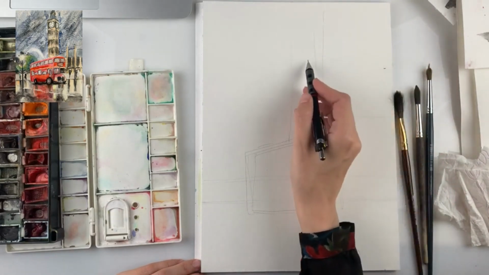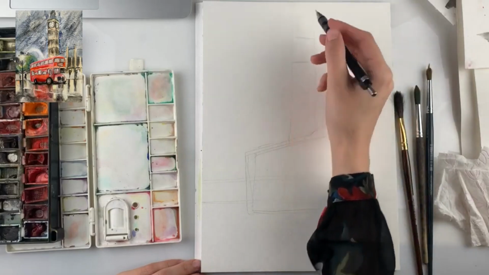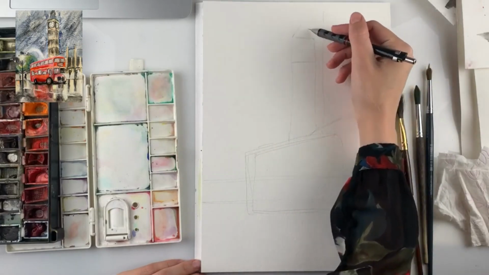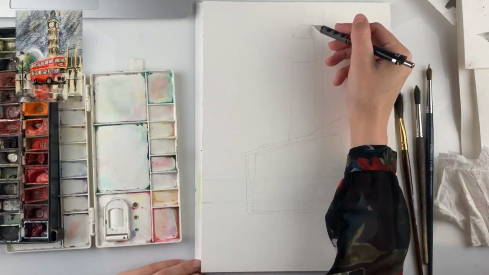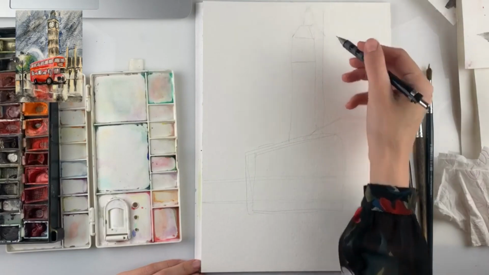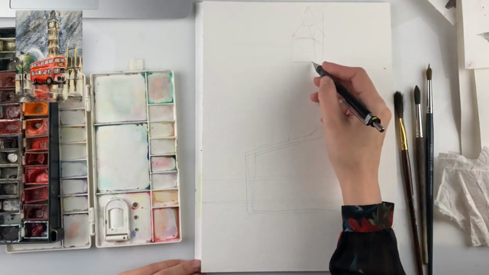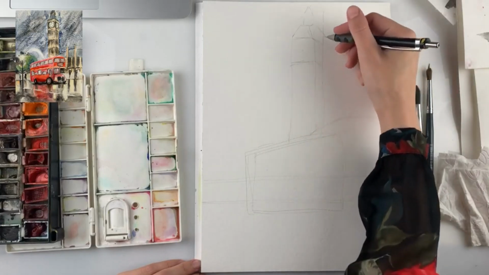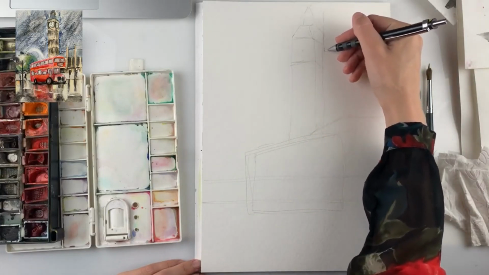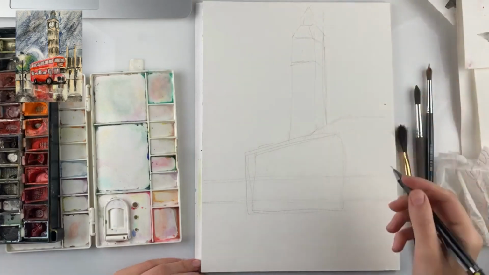Once you've placed all the main elements, you can start refining the details. Make sure the top of Big Ben's tower fits within the frame. In the reference, the tip of the roof is just barely cut off, and I've done the same. Some other random structures can be sketched out quickly as well.